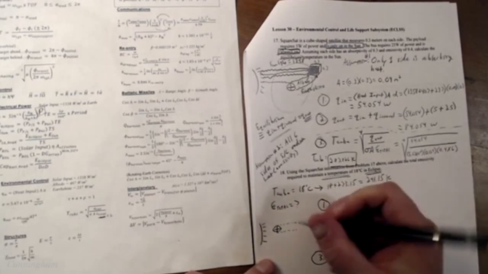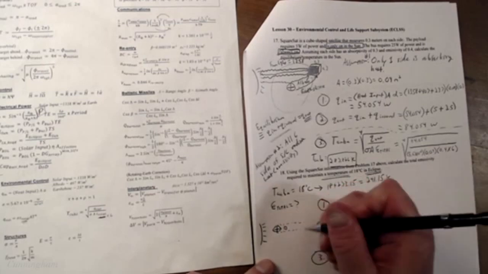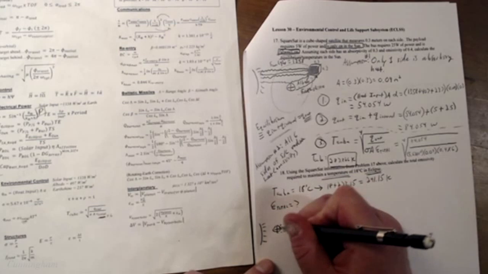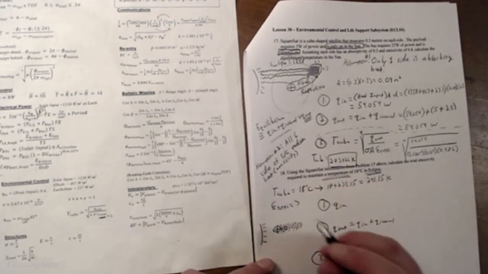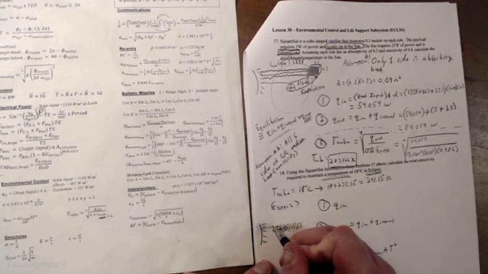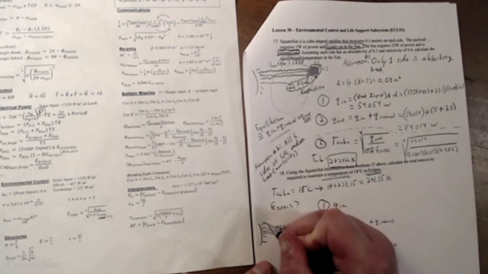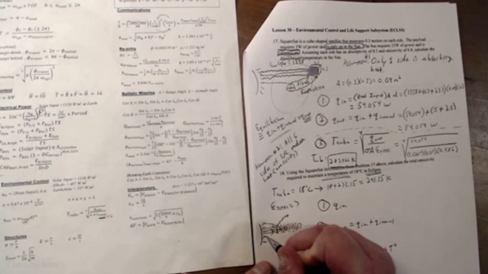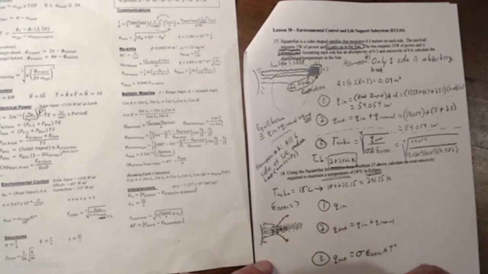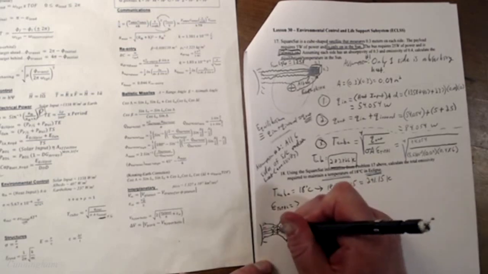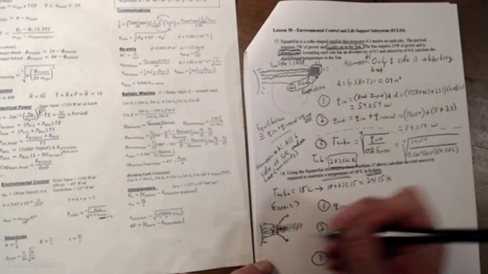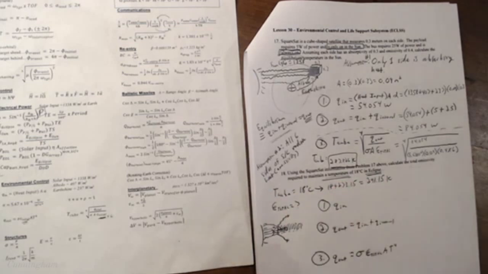We're in eclipse, so that means our satellite is squarely in the middle of this shadowed region. So my question is, are we getting any sunlight directly? No. Are we getting any reflected sunlight? No, because we're behind the Earth. All we're getting, and of course you can't see it because I drew it too small, is Earthshine. Earthshine is our only heat source.